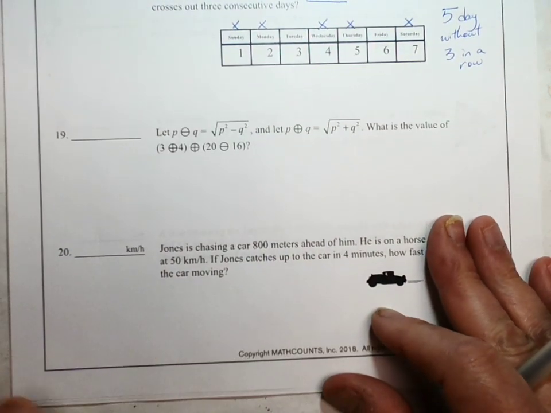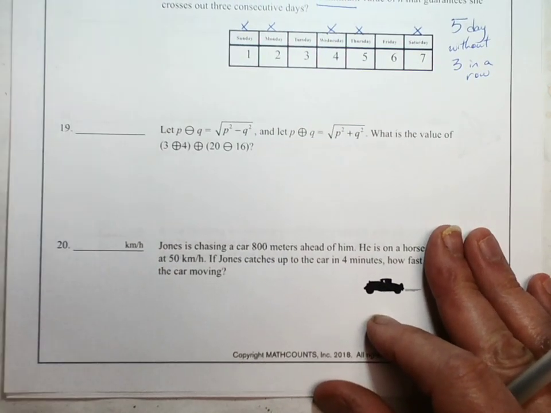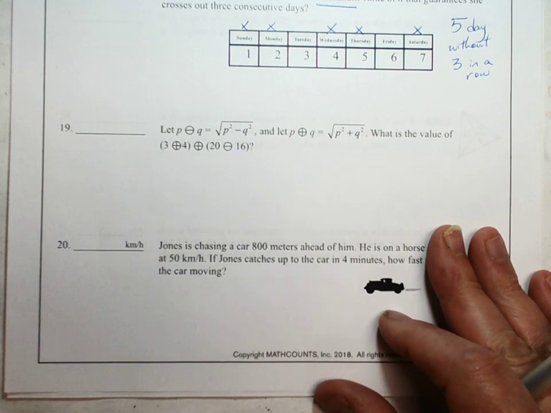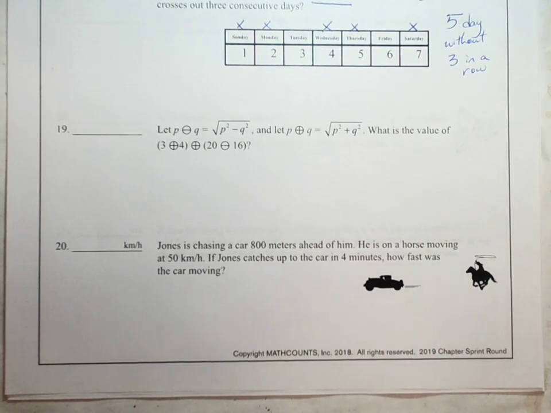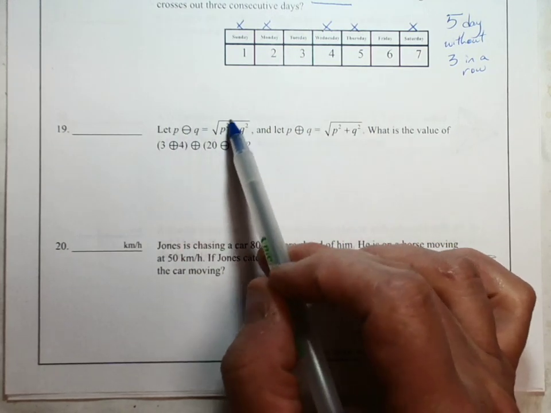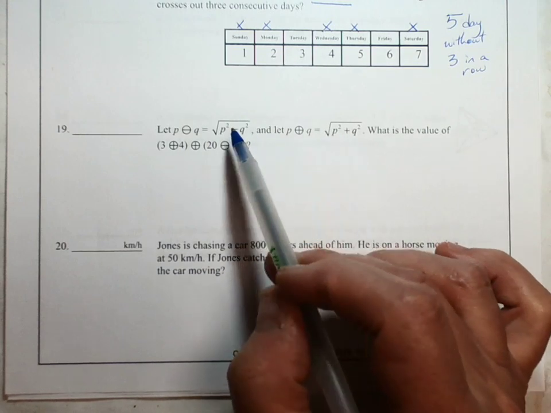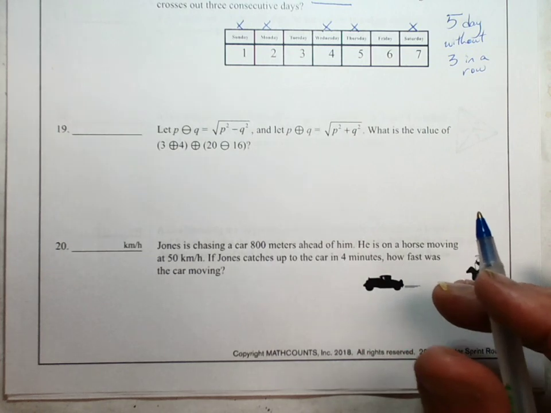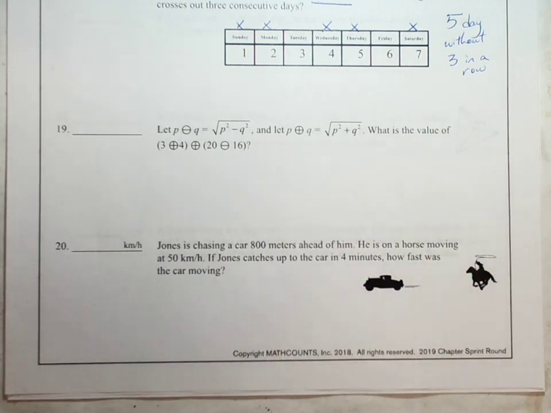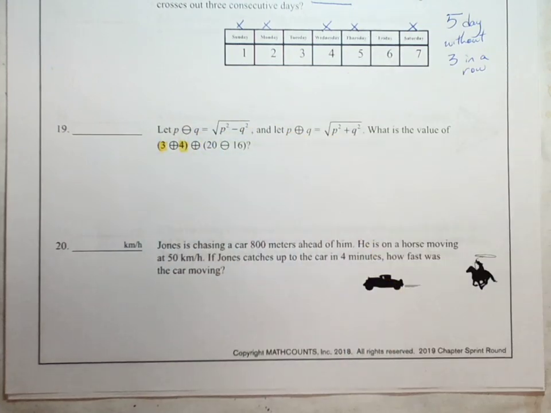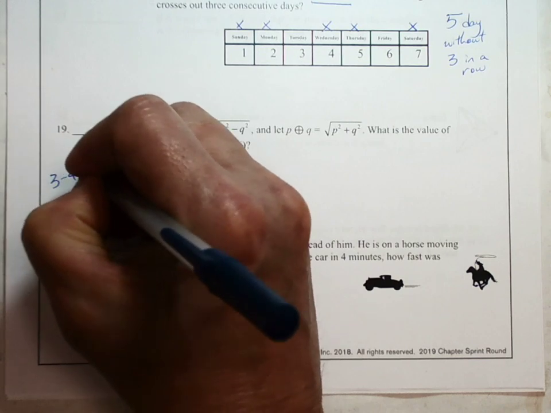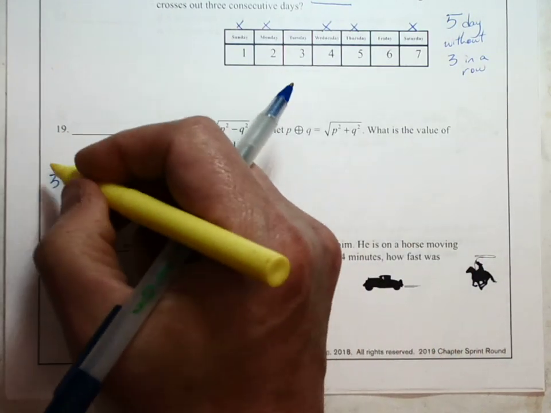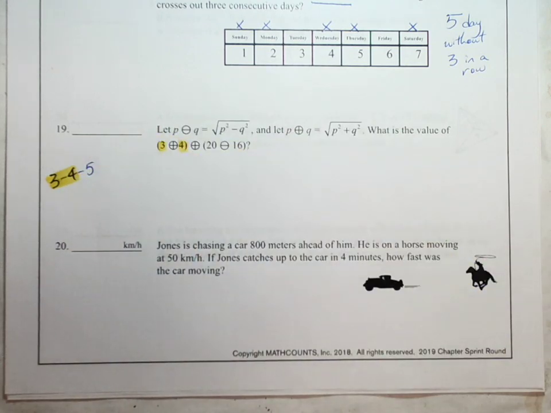Alright, 19. Whoever wrote this problem, I'd like to buy him a candy bar because this is a really cool problem. We have defined operations, and we're taking squares and square roots, and we're adding and subtracting. But when I started this problem, I go, well, by golly, I notice these numbers here. I notice I have a 3 and a 4. Where have I seen 3 and 4 before? Well, those are the two legs in a 3, 4, 5 right triangle.